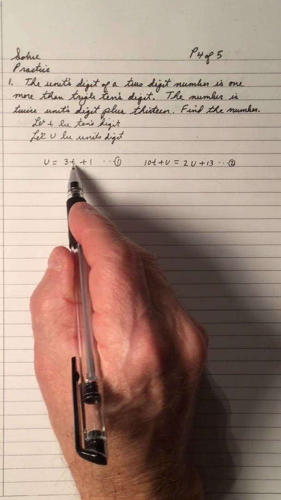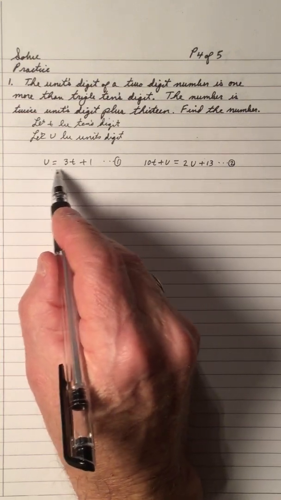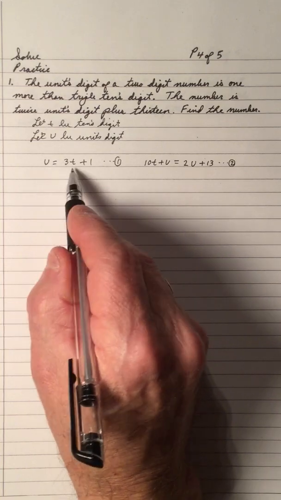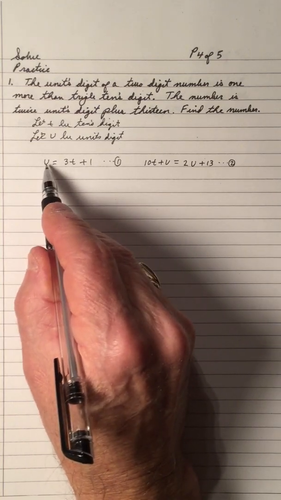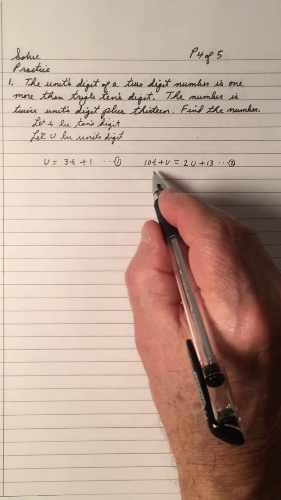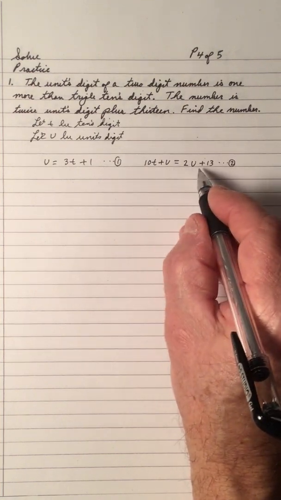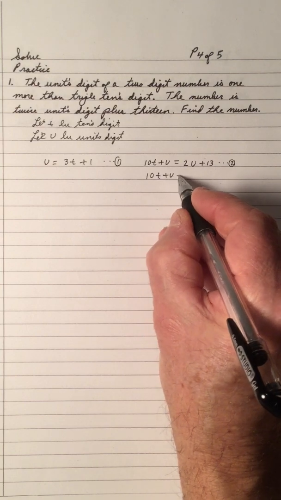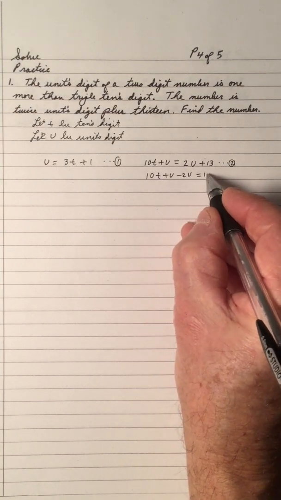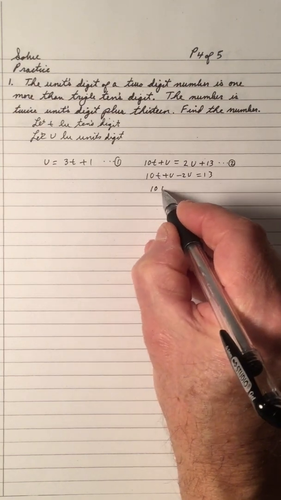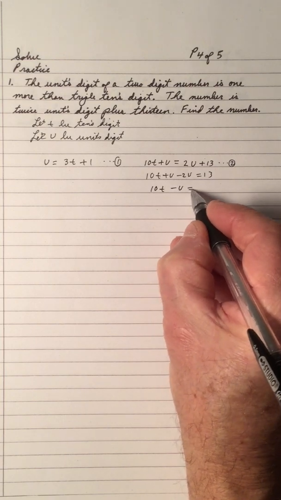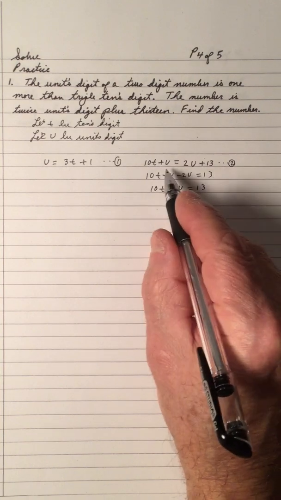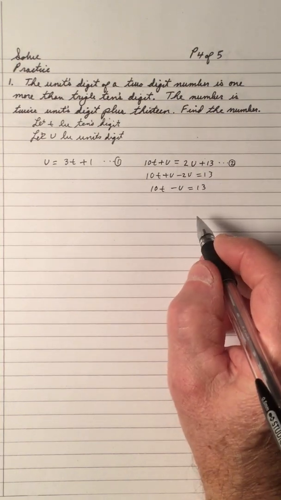So based on that, I'm going to do a substitution. I'm going to sub in 3t plus 1 for u into this. But to do that, I'm going to tidy up this equation. So I have 10t plus u minus 2u equals 13. So 10t minus u equals 13.